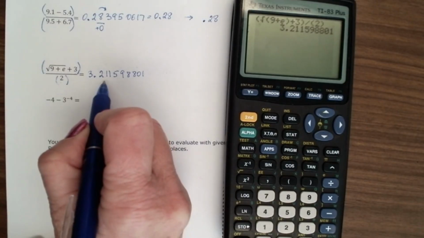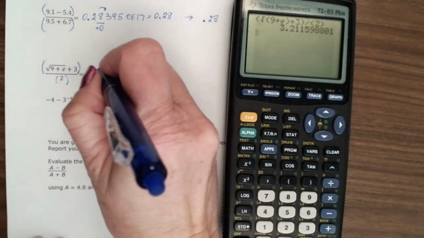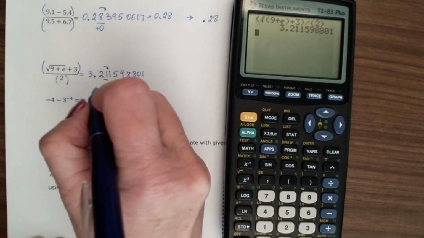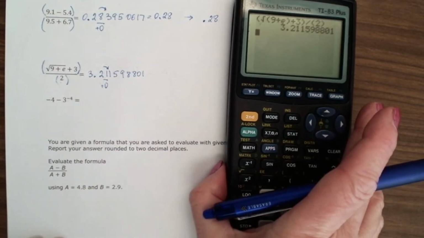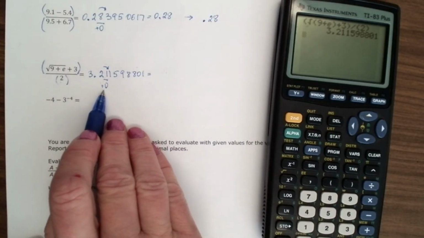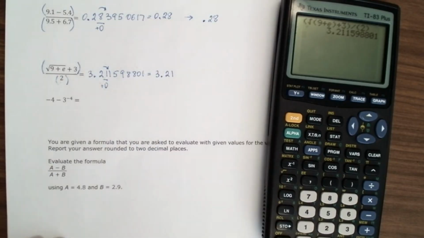3.21159881. Right here is my second decimal place. We have 1 on the right. It means we have to add 0. Sometimes you will hear the words round down. So it will be 3.21 hundredths.